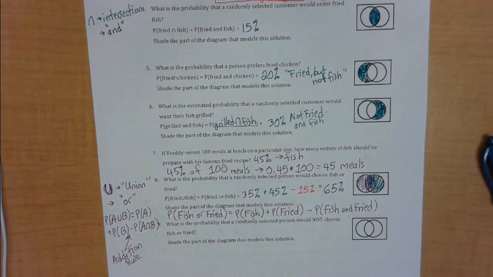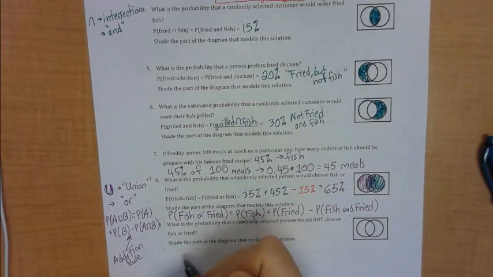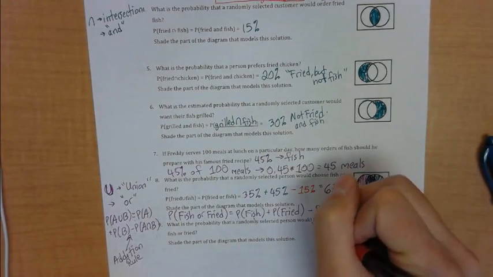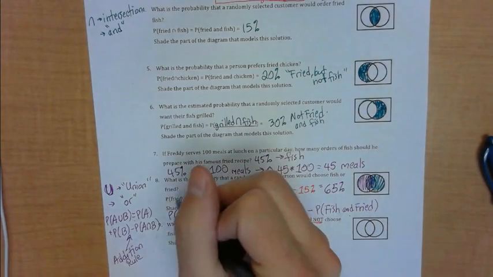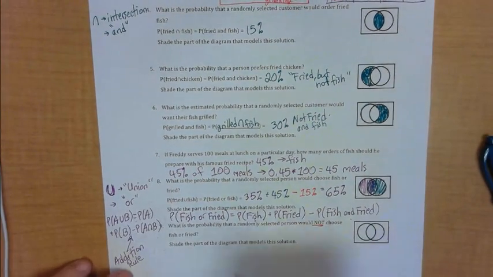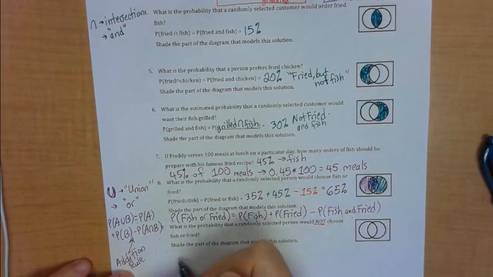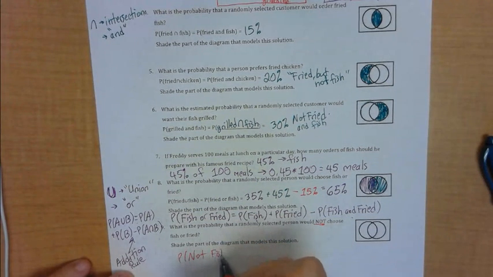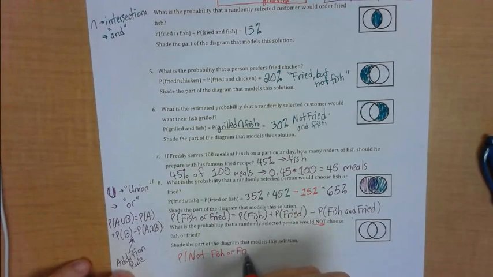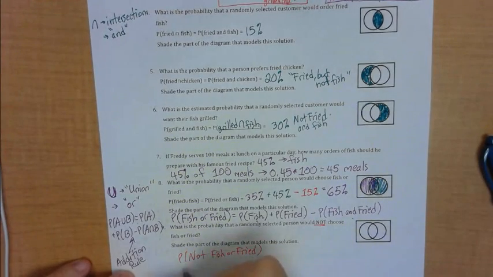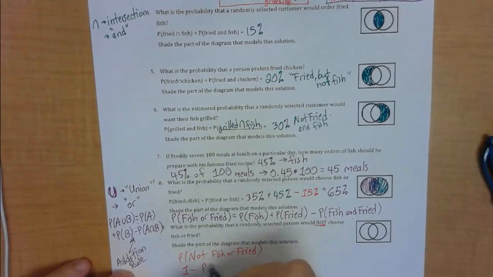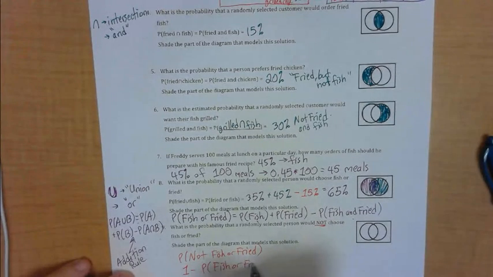So lastly, we are going to do number 9 at the very bottom. It's asking about the probability that a randomly selected person would not choose fish or fried. Since we see the word not, that's the opposite of what we just did. So if I wanted to do the probability of not fish or fried, all I have to do is 1 minus the probability of fish or fried.